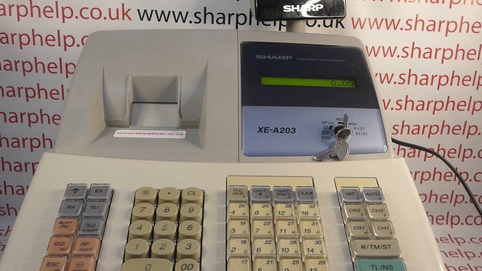Today's video from Sharp Help, we're taking a look at the department shift function on your XE-A203 or 206 registers. In this video I'm using the model 203, but the process will be the same on the 206. So, quick introduction to the till.